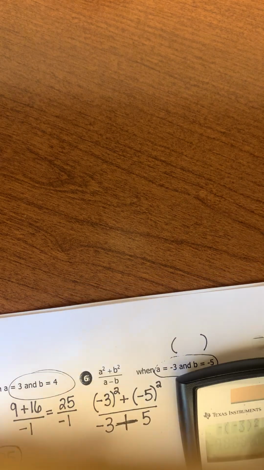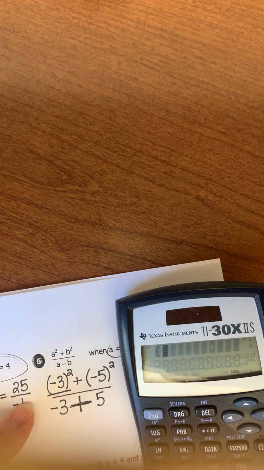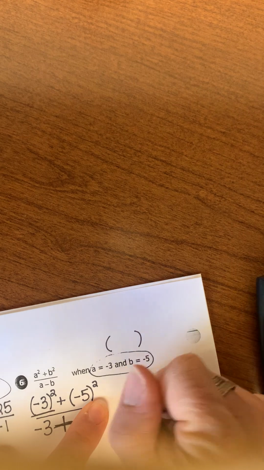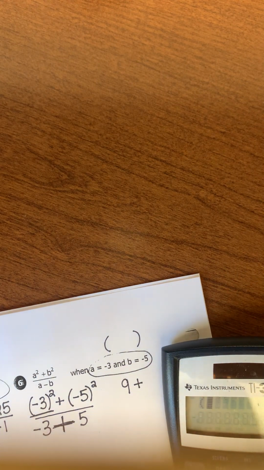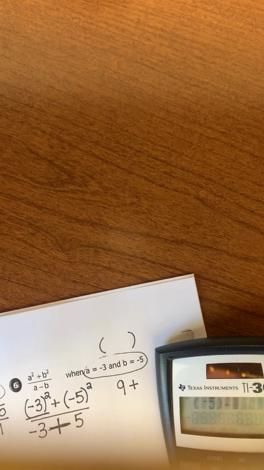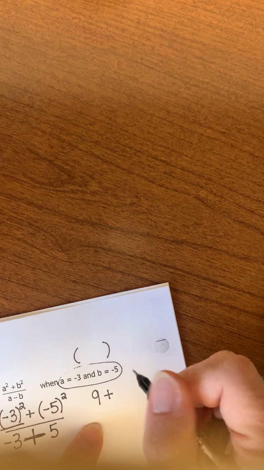Okay, now the top, we're going to start over here and we're going to do parentheses, so get your calculators. -3, close them, square it. So we get a 9. Okay, plus is in between, and now I have to do the same to the 5. Parentheses, -5, close them, square it. 25.